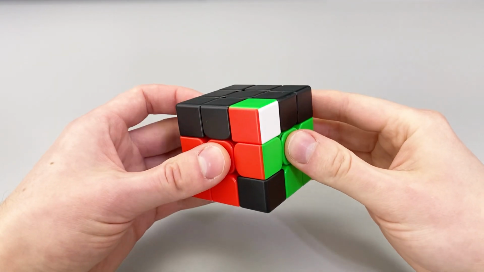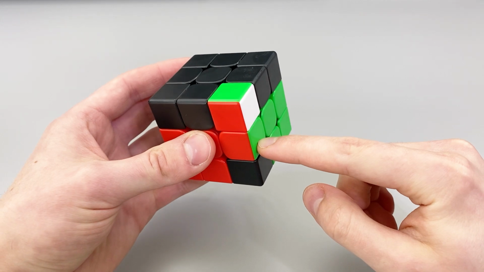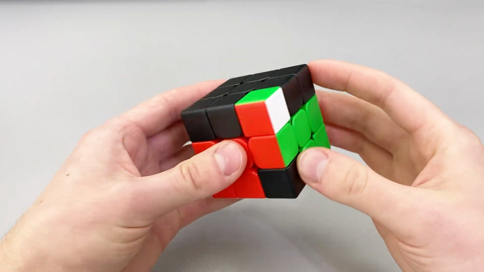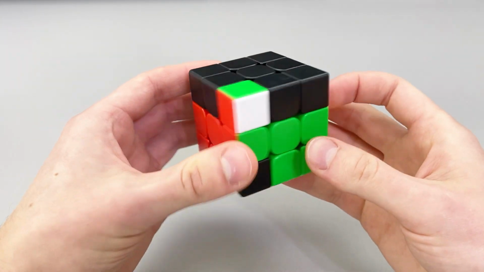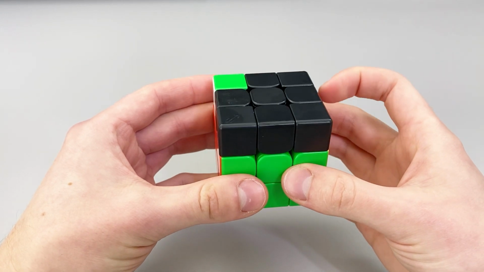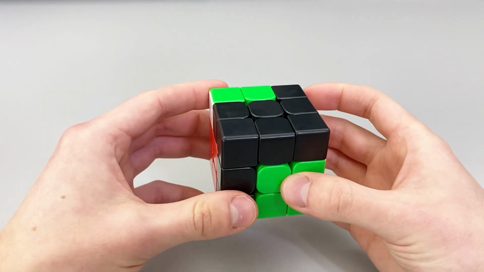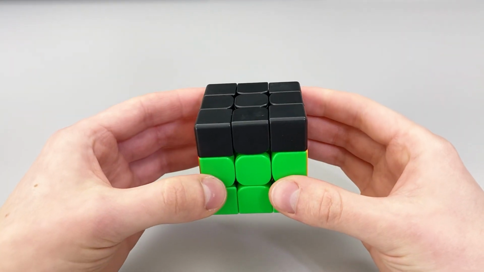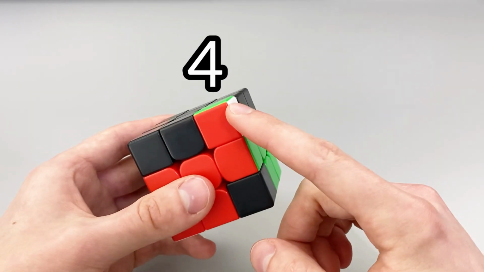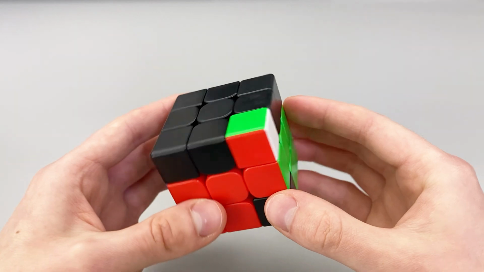So when you get this case, when the edge is solved but the corner is not, the intuitive way to solve this would be to rotate, turn the top layer, and then you would solve it this way. Instead of solving it that way, there's actually 4 different ways that you can solve this case without rotating.